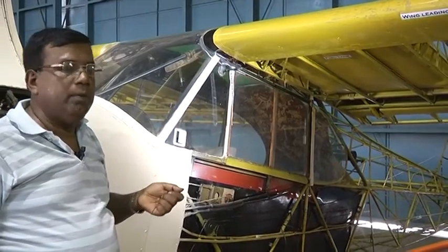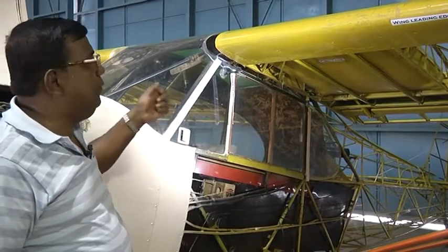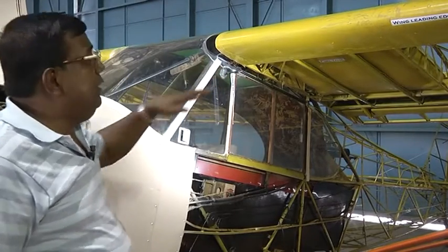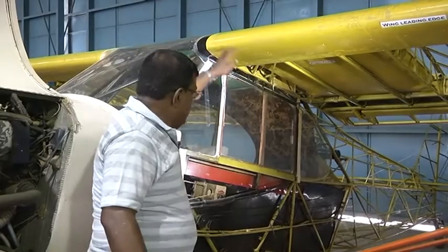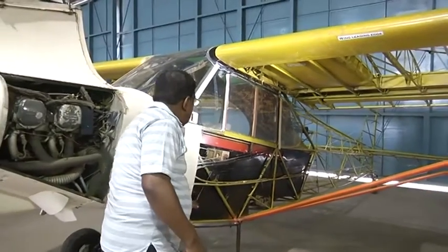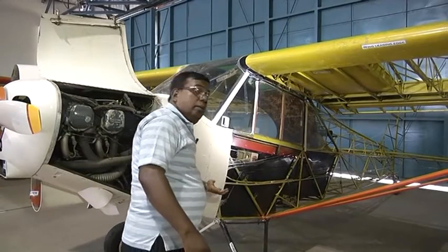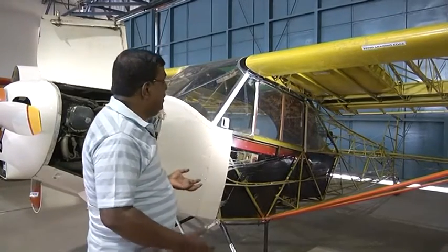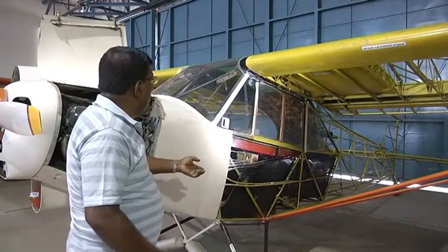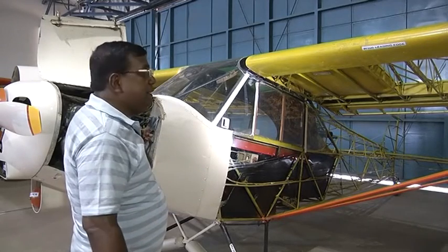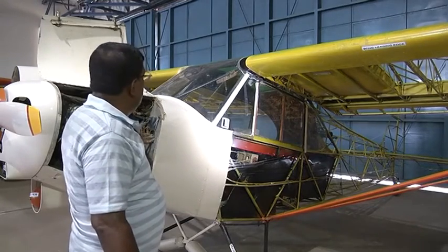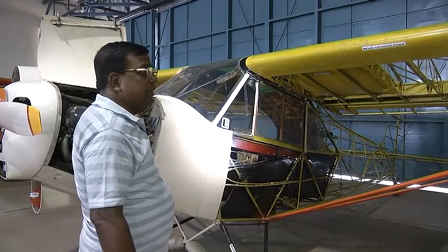Or you may also have an option where you can use fuel from both tanks. If the wing is not a high wing, and the wing is somewhere here, then I need to pull this fuel to the engine. So there will be an additional fuel pump here, which will primarily push the fuel from here to the engine. Then the engine driving fuel pump will take over and put the fuel inside the engine.